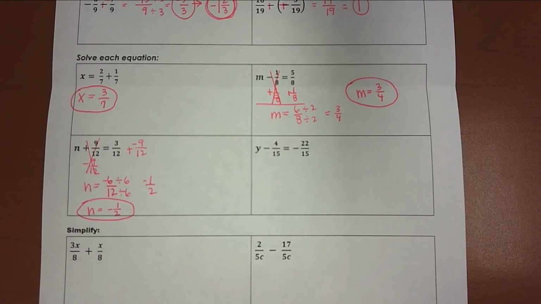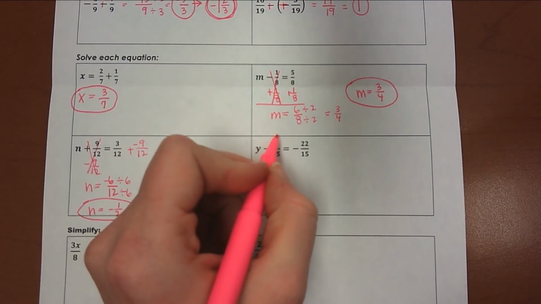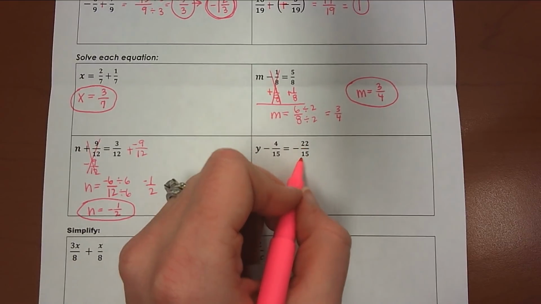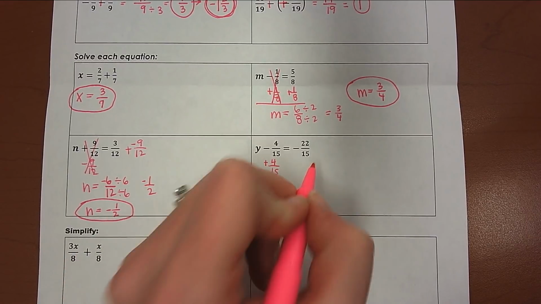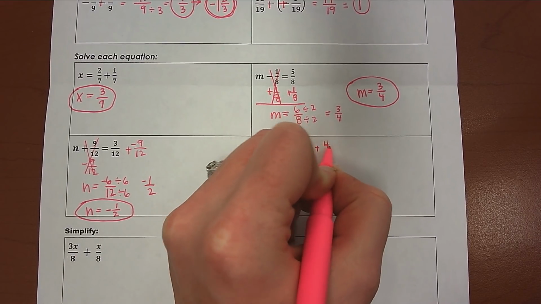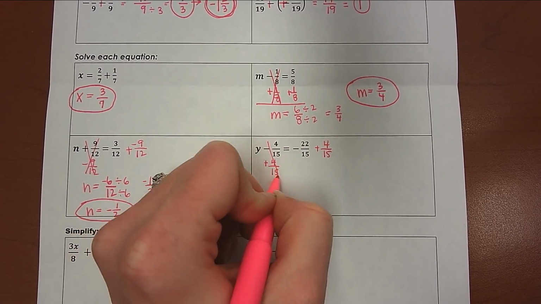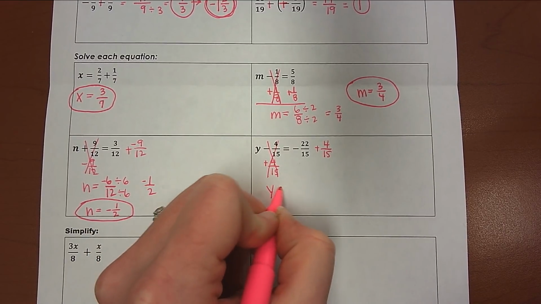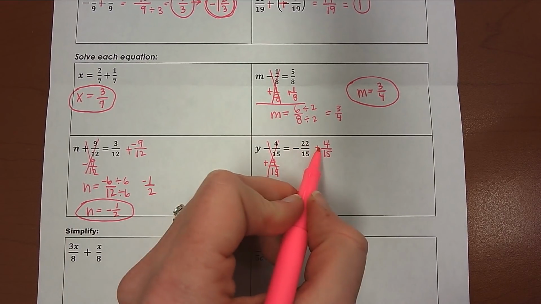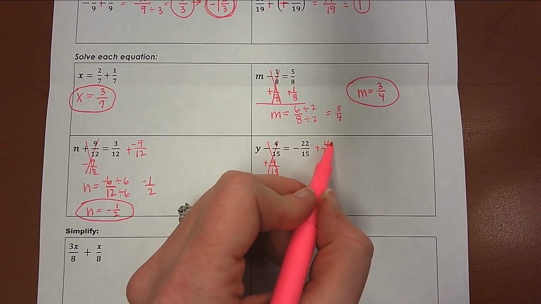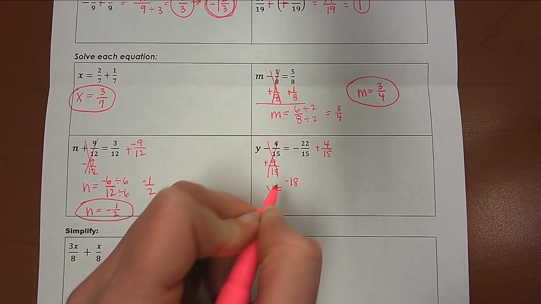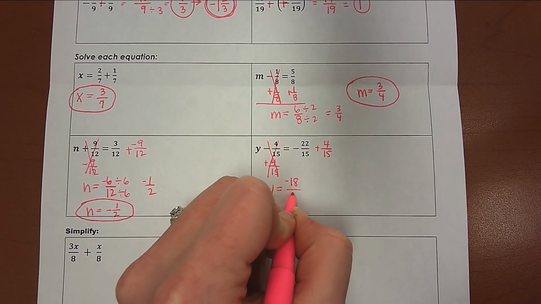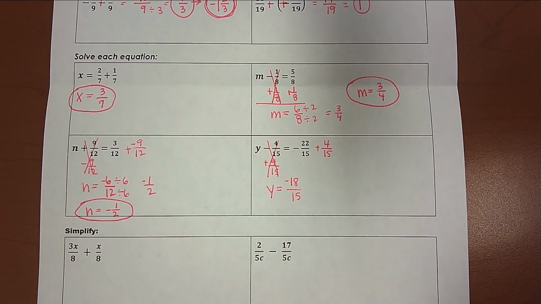And then on this last one, y minus 4/15 equals negative 22/15. When I see subtraction, I need to add. So I'm going to add positive 4/15 to both sides. These two cancel out, and y is equal to a negative plus a positive, which means I subtract. 22 minus 4 is 18. Keep the sign of the higher number, which is negative. And then I always keep my denominator. So y equals negative 18/15.